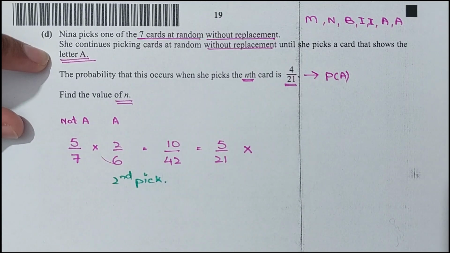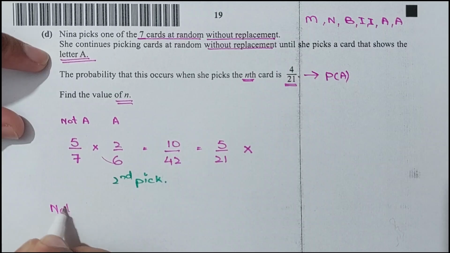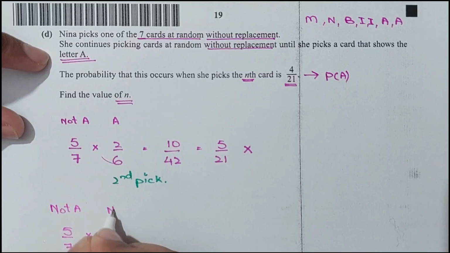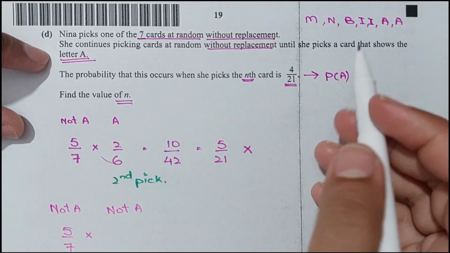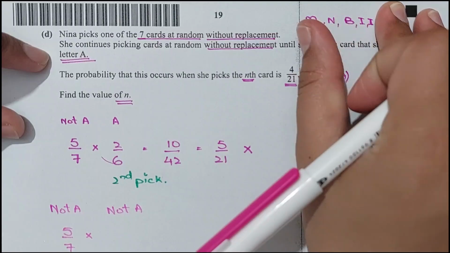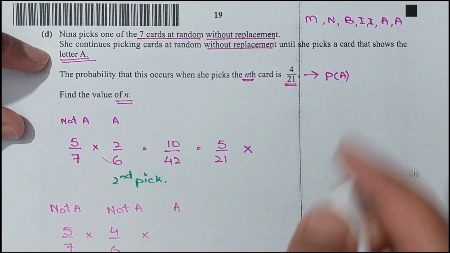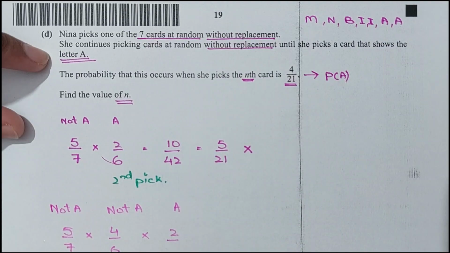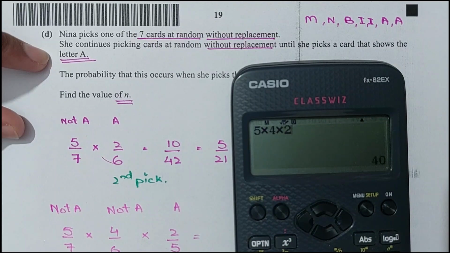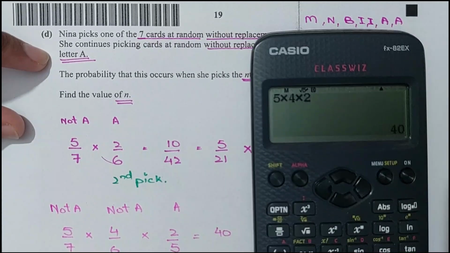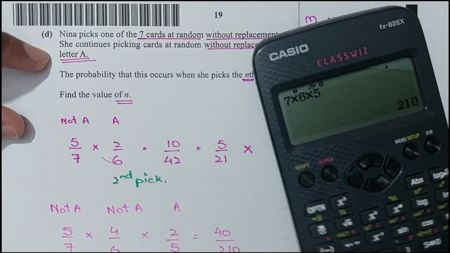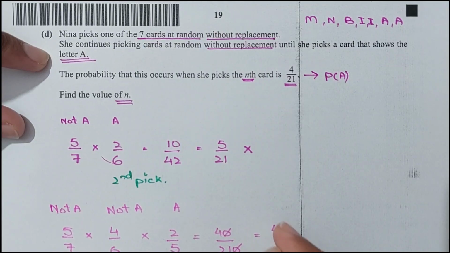Let's check on the third pick. Okay, so the first pick is not A again, so its probability is 5 out of 7. I'm using a guess and check method. The second is also not A. Not A, there are 5 letters. Now 1 is already done, 4 letters are left out of 6. And the third one is A, which is 2 letters out of 5 left. So we have 5, 4, 2. This is 40. And 7, 6, and 5. This is 210. Okay, 0 is cancelled with 0. This is 4 out of 21.